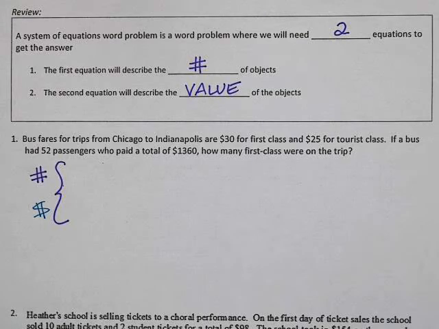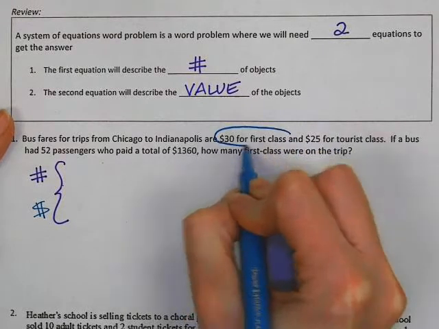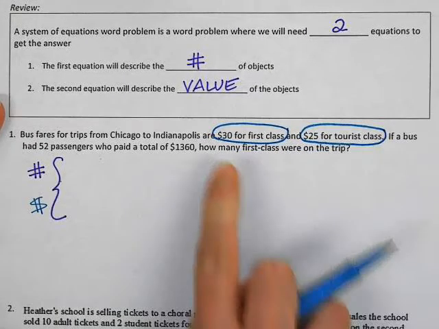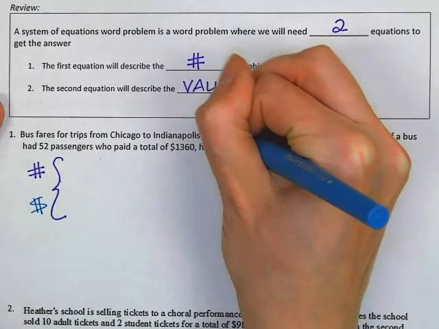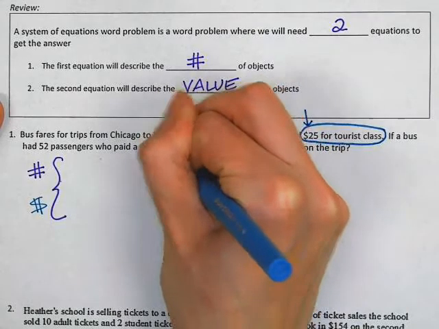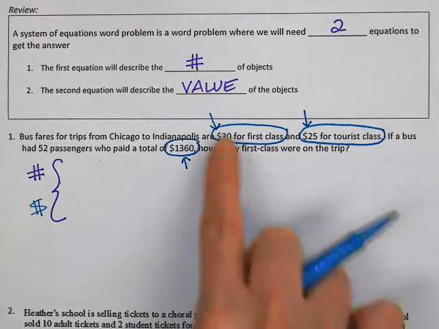Okay, so bus fares for trips from Chicago to Indianapolis are $30 for first class and $25 for tourist class. So this is kind of already talking about value. Let's find the other dollar sign. Do you guys see there's a dollar sign and a dollar sign? Let's find the other dollar sign total. There you go. That's going to be our first one of our equations, all the ones with dollar signs.